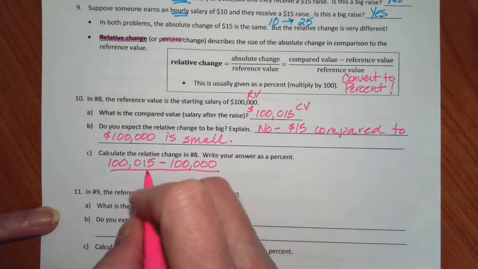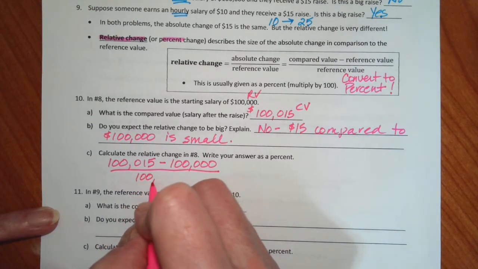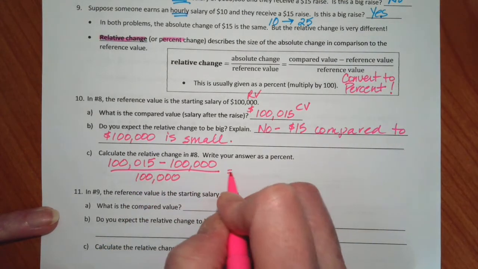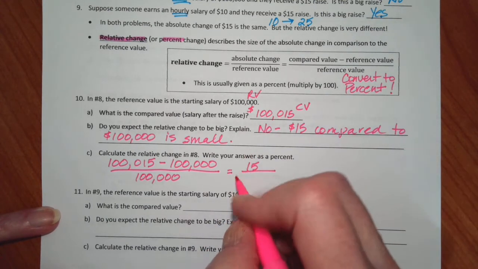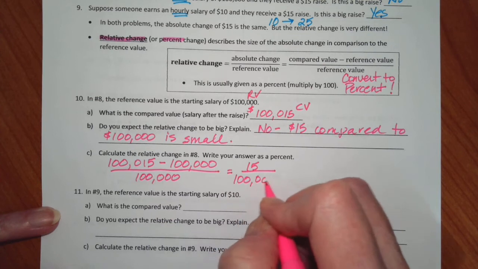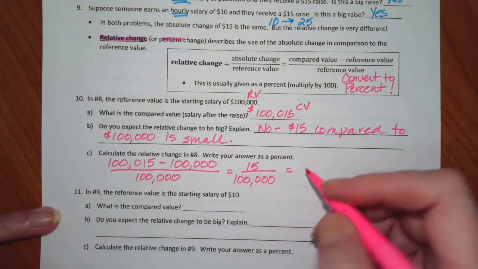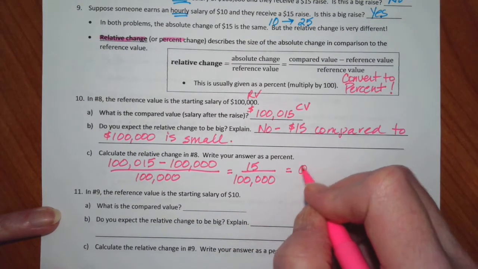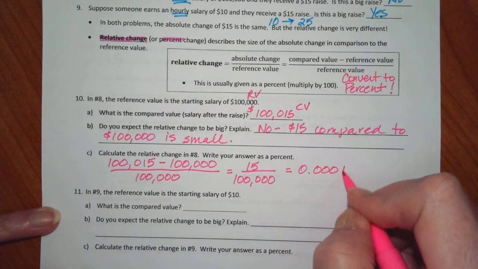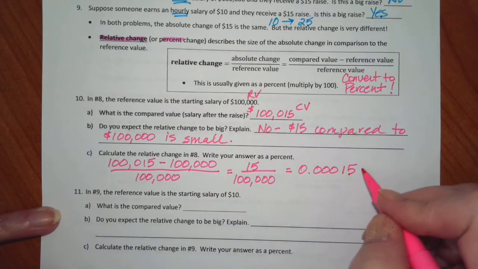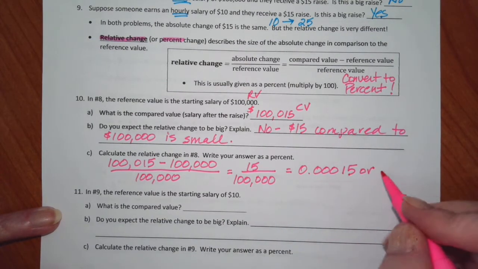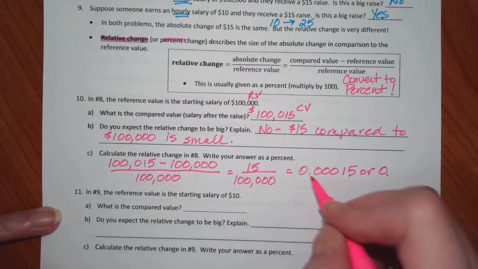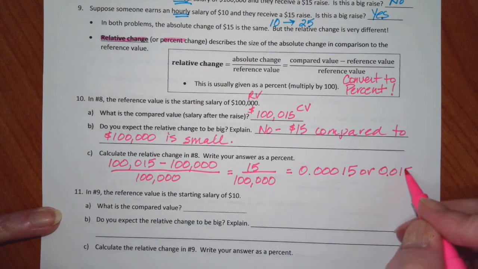Divided by my reference value, which becomes 15 divided by 100,000, which is 0.00015, or if I move this over 2 places, 0.015%.